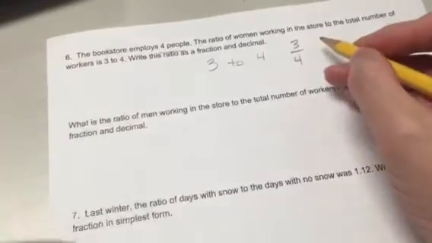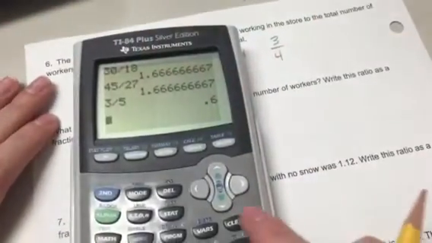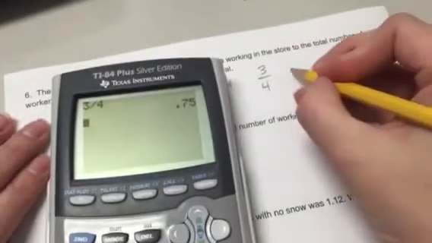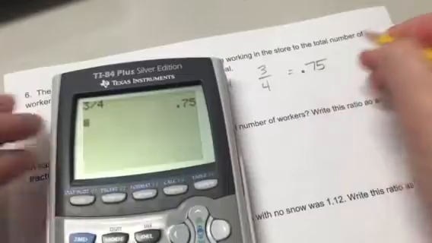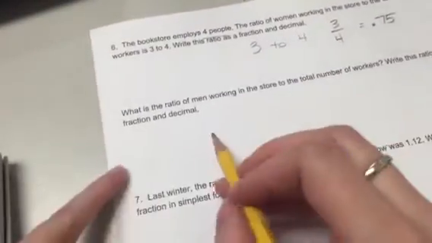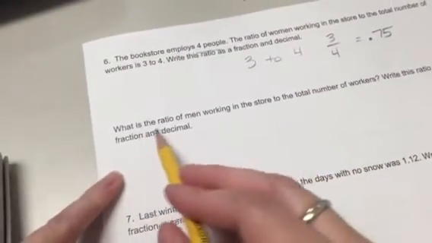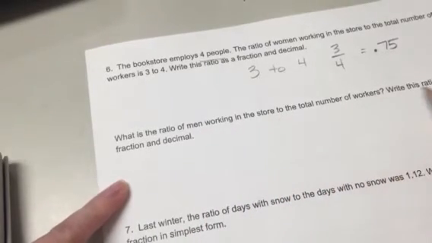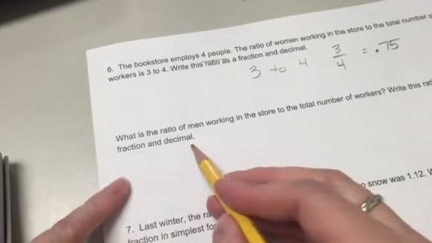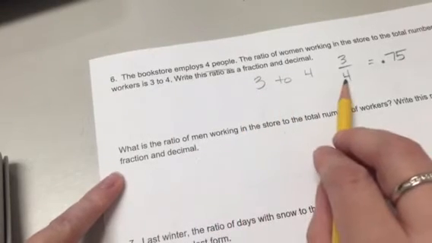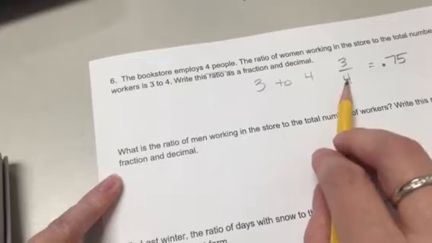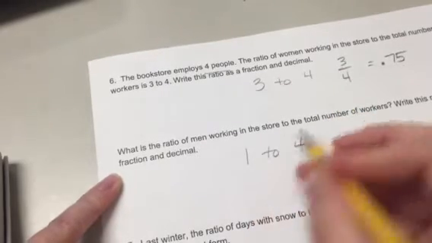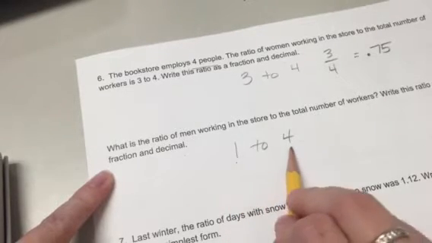And then to change that into a decimal, you already might know what 3/4 is. Or you could do 3 divided by 4, which is equal to 0.75. So for part B, it says, what's the ratio of men working in the store to the total number of workers? And then write that as a ratio and a fraction. Well, if there's 4 people in the store and 3 of them are women, that means 1 to 4, 1 of them is a man out of the total 4.